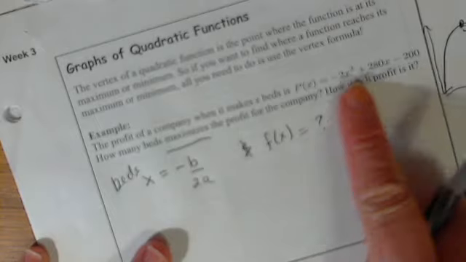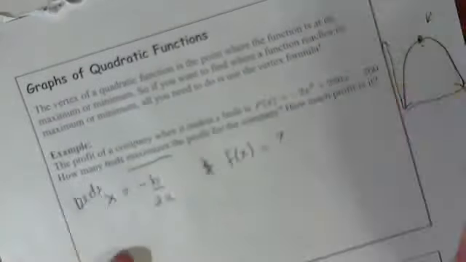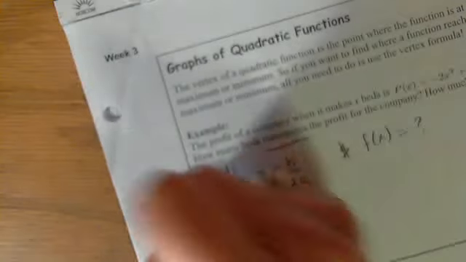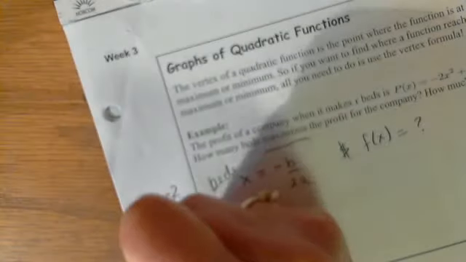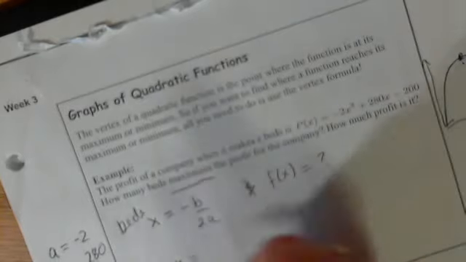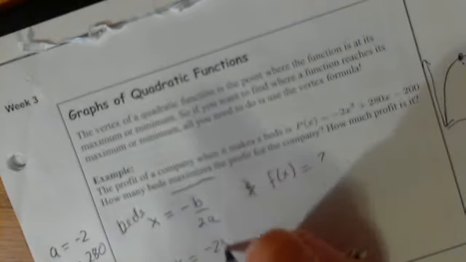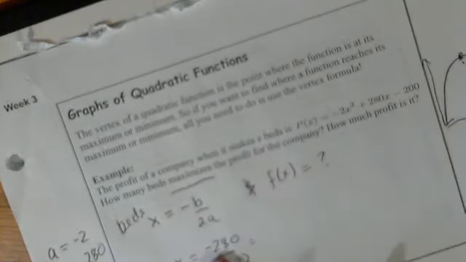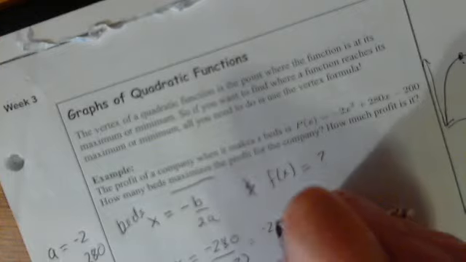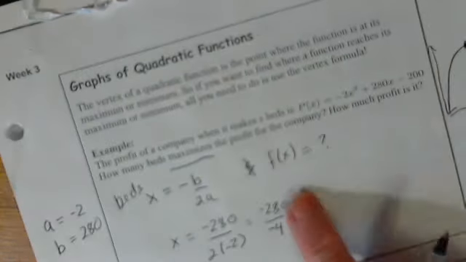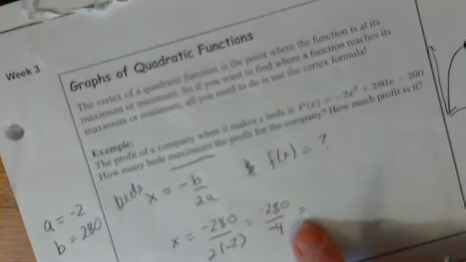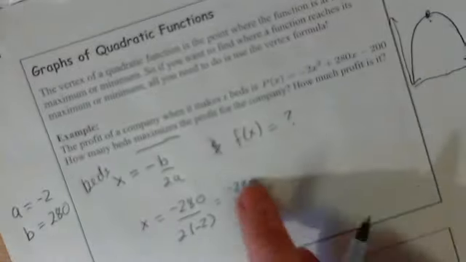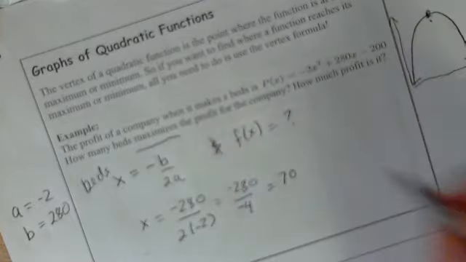We've got our function in ax squared plus bx plus c form, so let's make our list. a equals negative 2, b equals 280. Okay, so opposite of b, x equals opposite of 280 over 2 times negative 2. So negative 280 over negative 4. Alright, 28 divided by 4 is 7, so 280 divided by 4 is 70. Negative divided by negative makes it a positive 70.